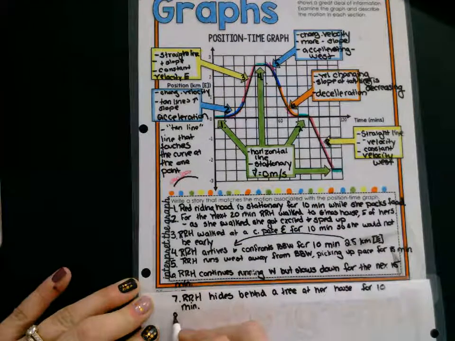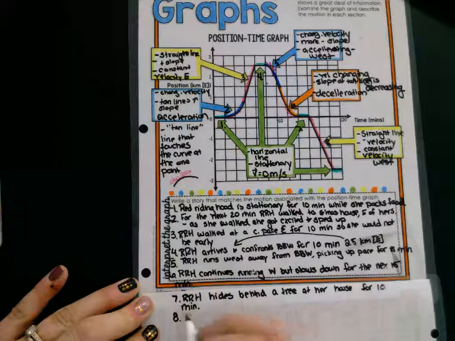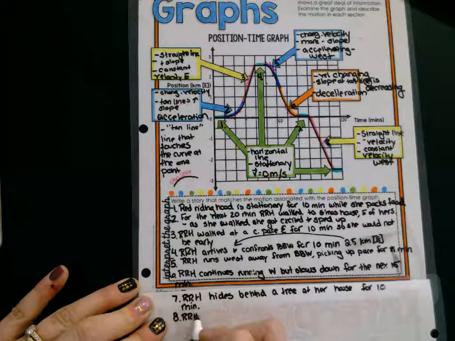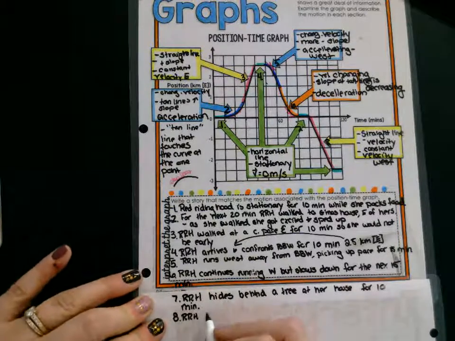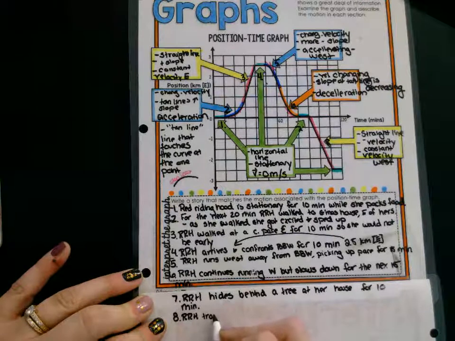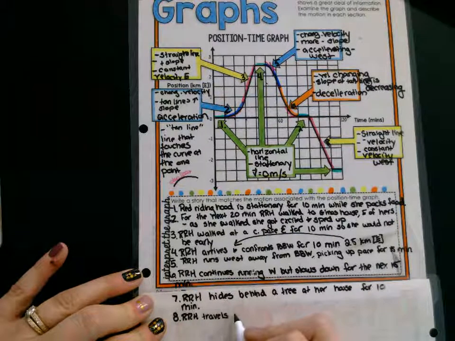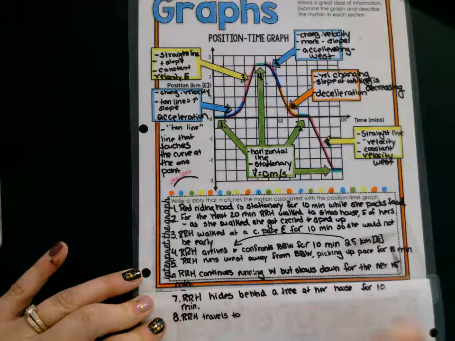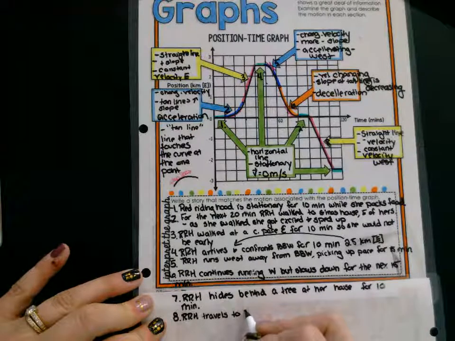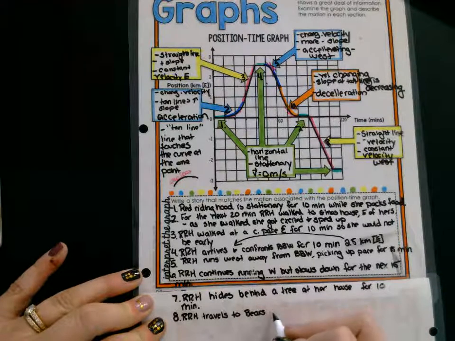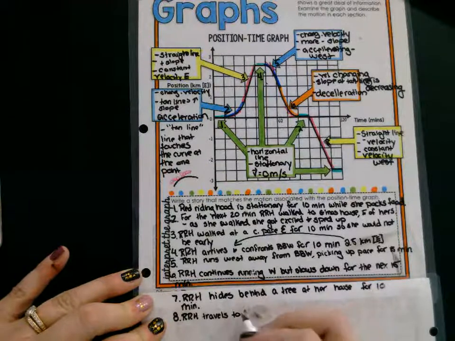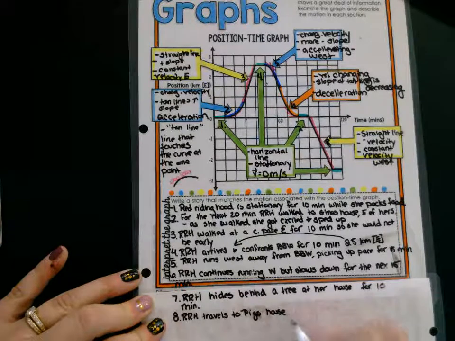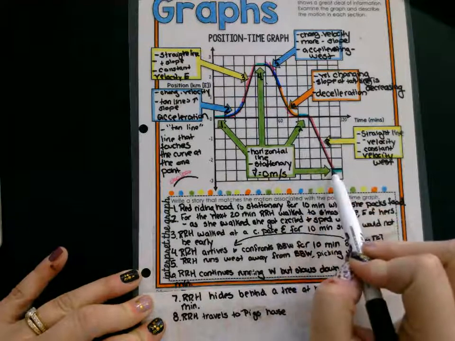Eight. Red Riding Hood travels now to, who else can live in the forest? Bear's house. I guess it'd be the pig's house, right? Let's do one of the 3 little pigs. To Pig's house. And where is Pig's house?